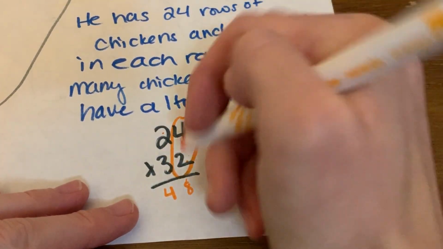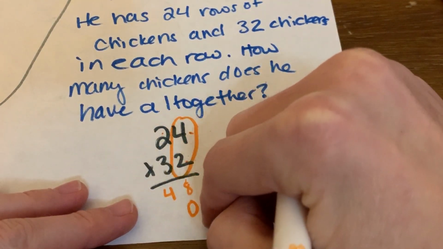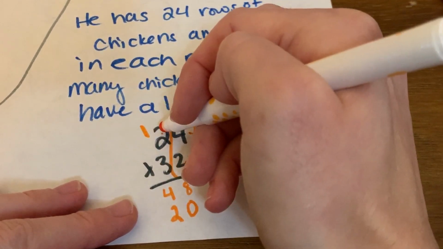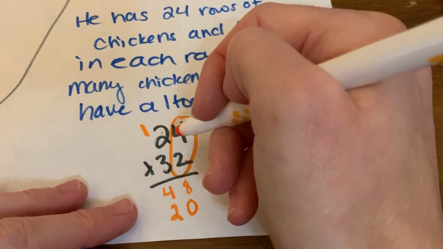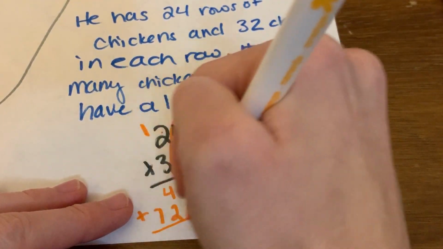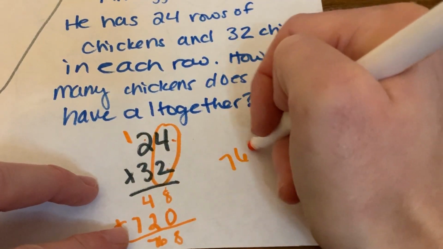Moving on, 3 times 4, but first I'm gonna put my 0 here because I'm working in the tens place now, so I don't wanna write anything in the ones. 3 times 4 gives me 12, carry my 1, 2 times 3, my bad, gives me 6, plus 1 gives me 7. Adding 8, 6, so 768 chickens.